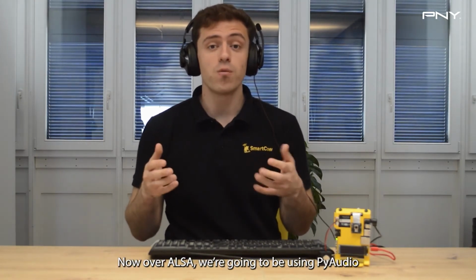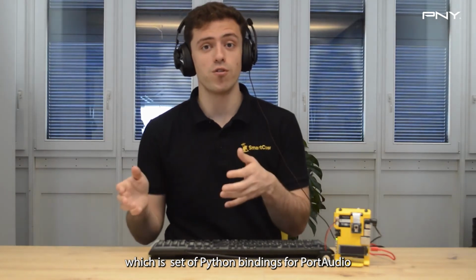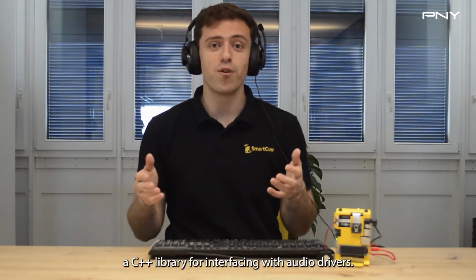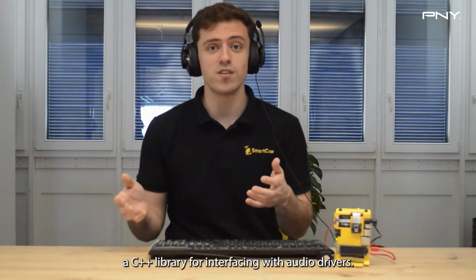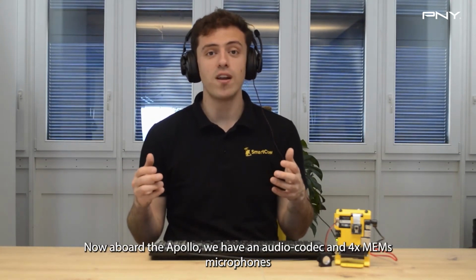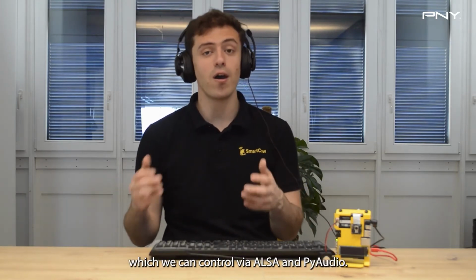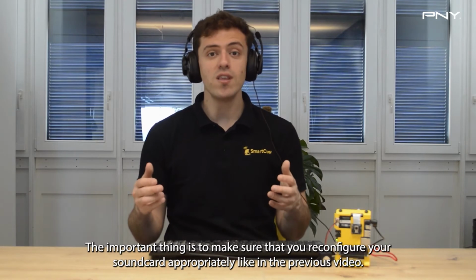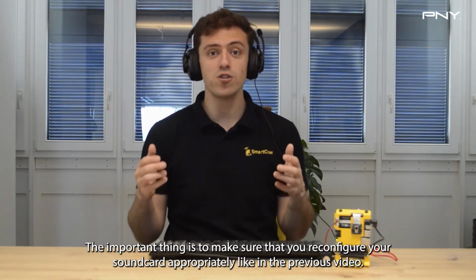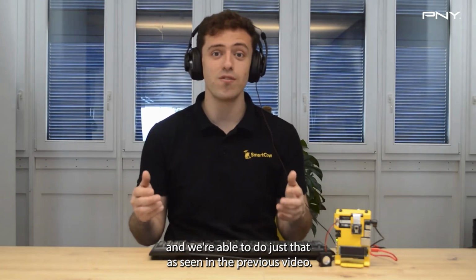Now over ALSA, we're going to be using PyAudio, which is a set of Python bindings for PortAudio, a C++ library for interfacing with audio drivers. Onboard the Apollo, we have an audio codec and 4 MEMS microphones, which we can control using ALSA and PyAudio. The important thing is to make sure that you've pre-configured your sound card appropriately, and we're going to do just that as seen in the previous video.